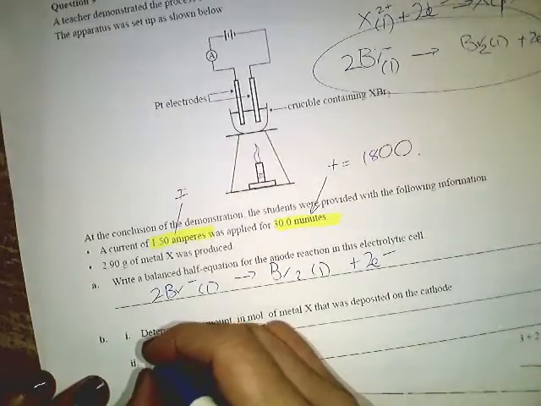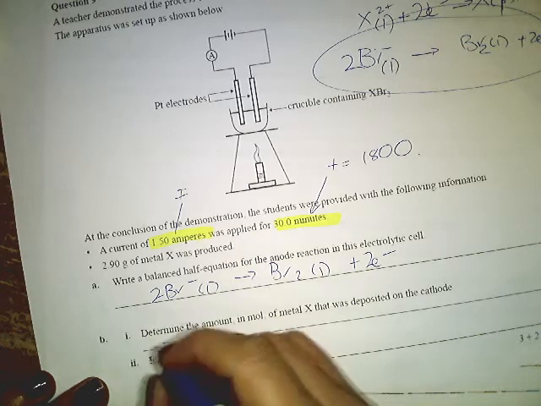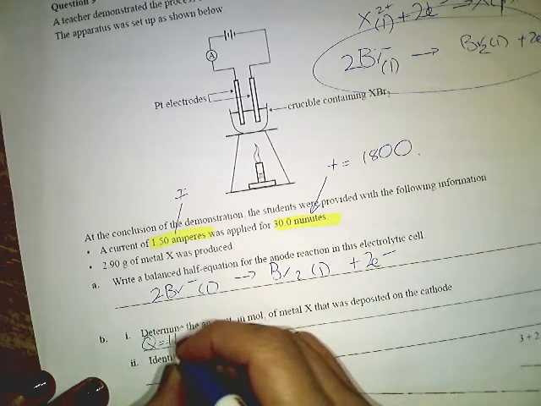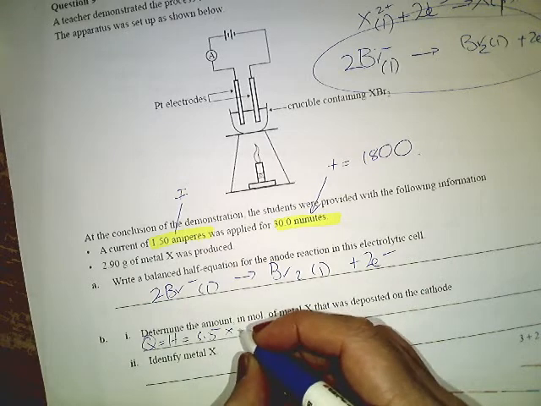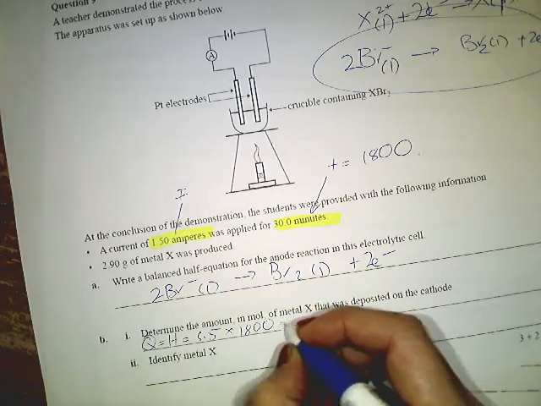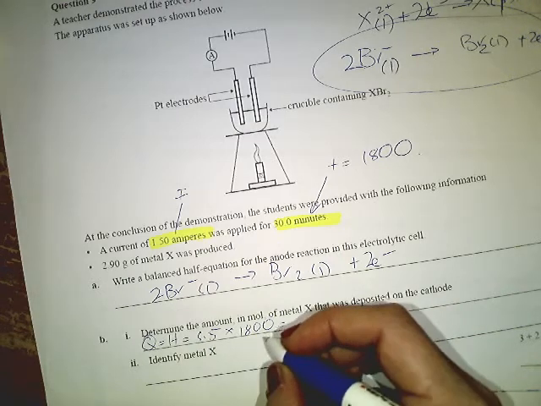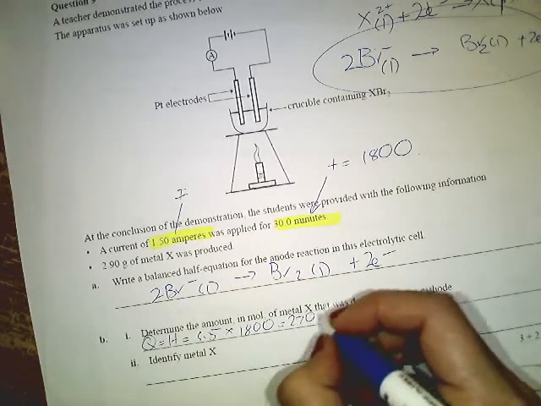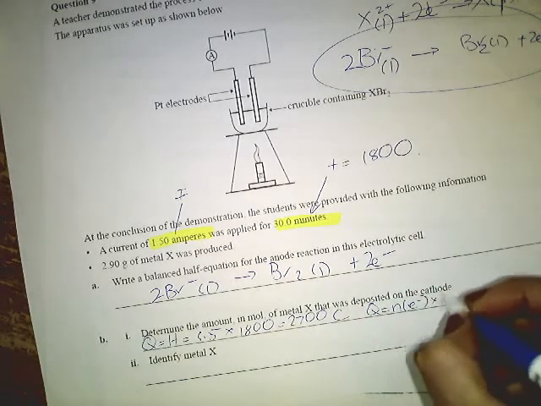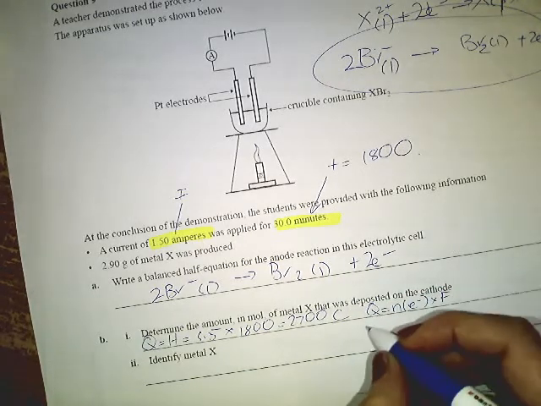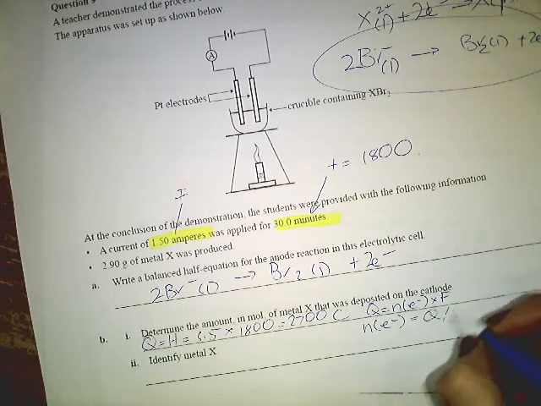To determine the number of moles, you can start off with Q equals IT, 1.5 times 1800 equals 2700 coulombs. Then Q equals nEF. Rearranged, the moles of electrons equals Q divided by F.